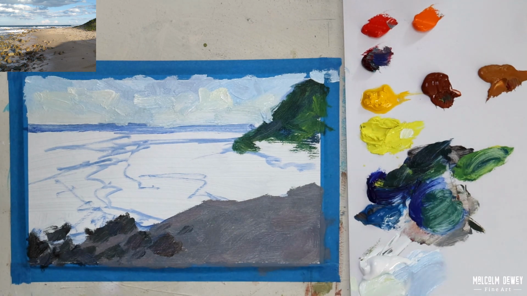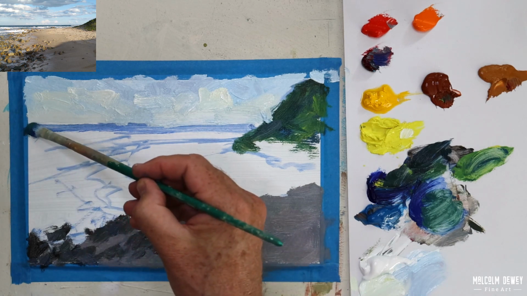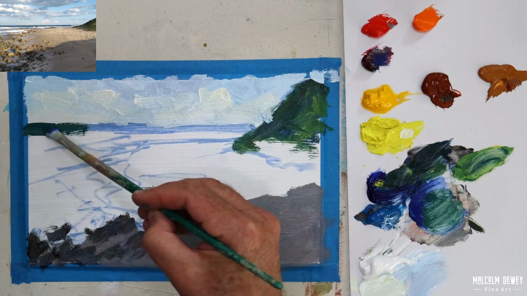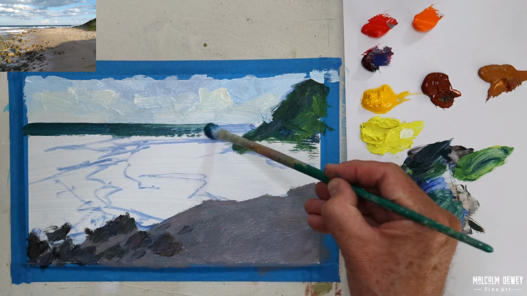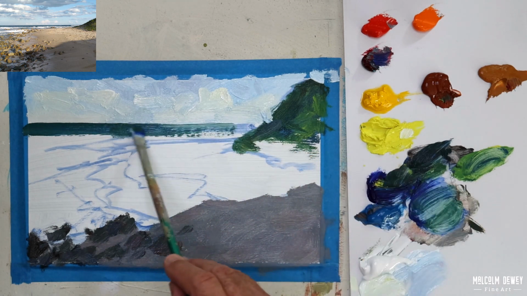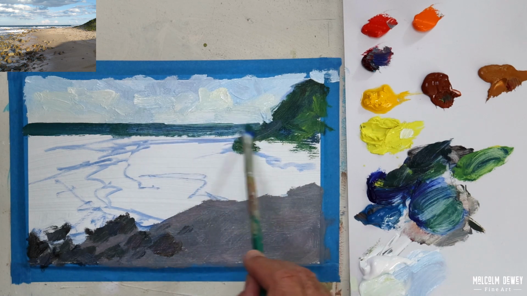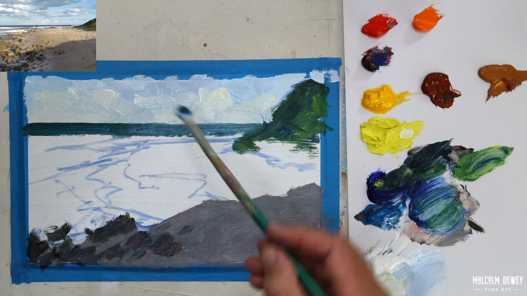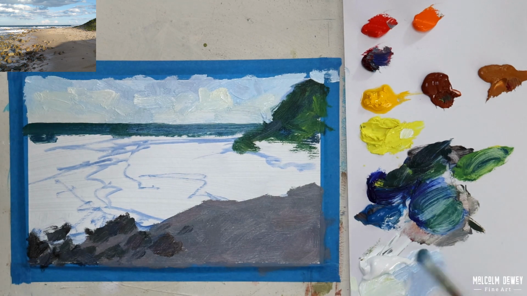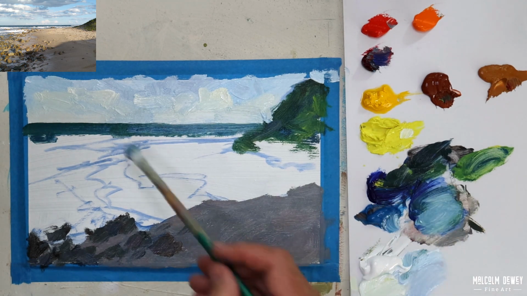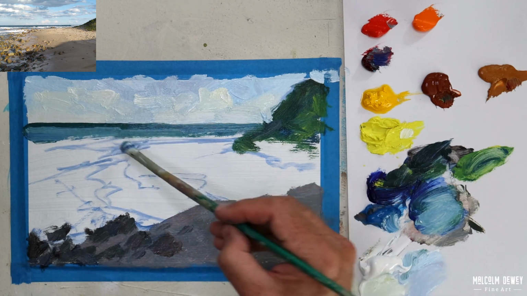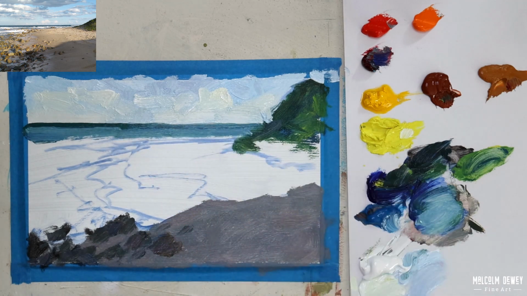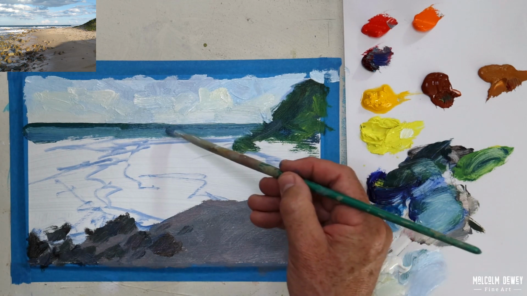And then the sea, there's a dark line near the horizon. I try and get that in fairly accurately, but it's not 100% perfect. Just getting that line in, and then we can always adjust it later on. Touches of white and cerulean to lighten up the blue.